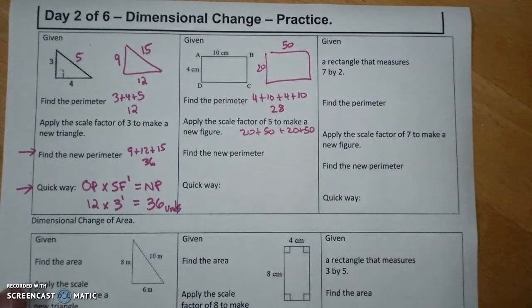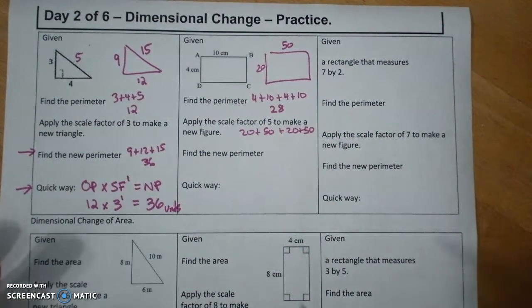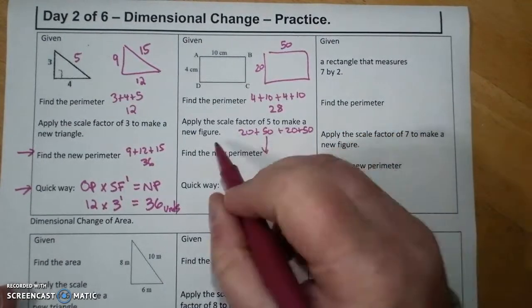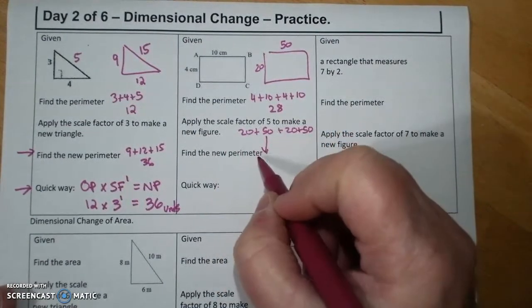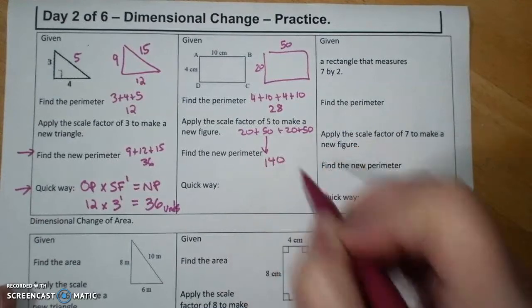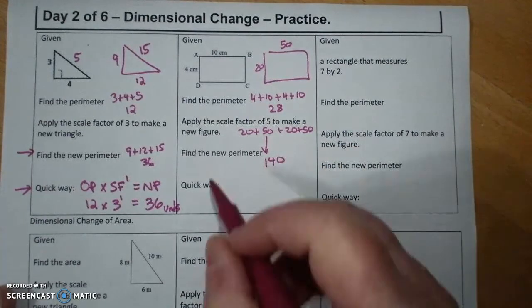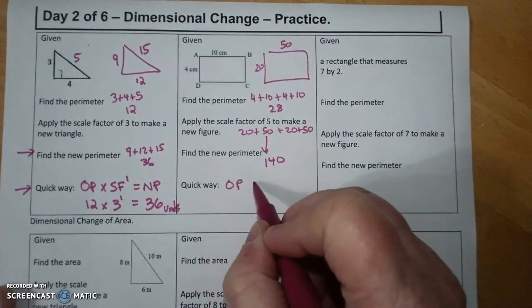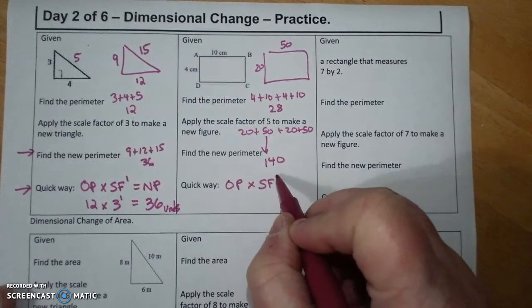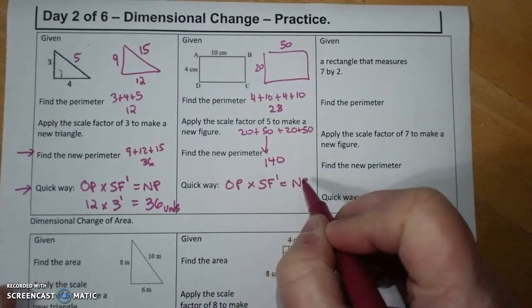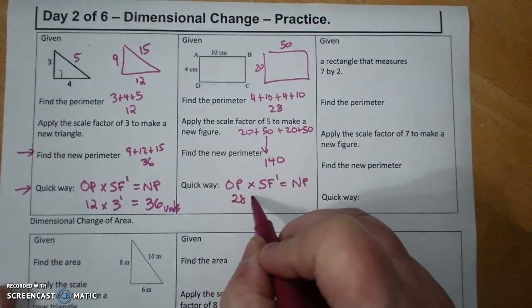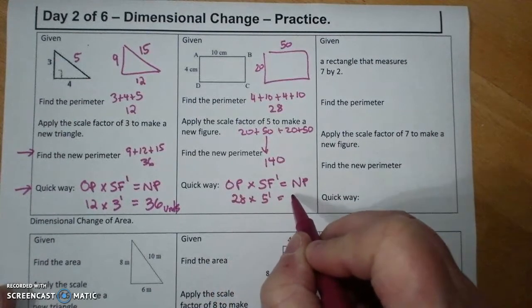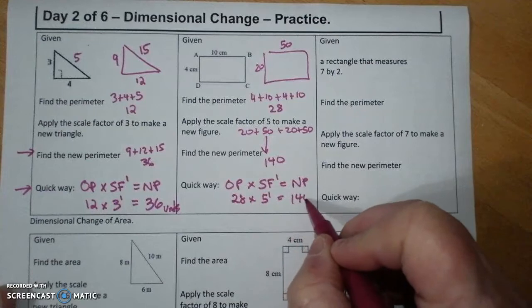And then find the new perimeter. That's 140. So the quick way is old perimeter times scale factor to the first equals new perimeter. 28 times 5 to the first equals 140.